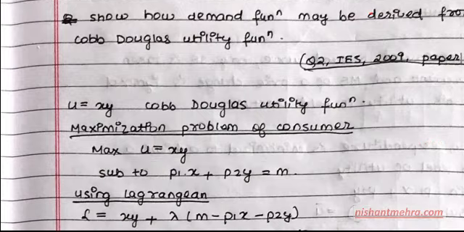In this recording, we're going to talk about how you derive the demand functions from the given utility function. This is also one of the topics of the Indian Economic Services exam, indifference curve analysis and utility. That's the name of the topic. And there are certain kinds of questions which have been regularly appearing in this particular topic.